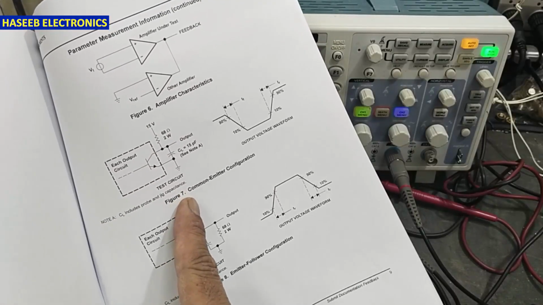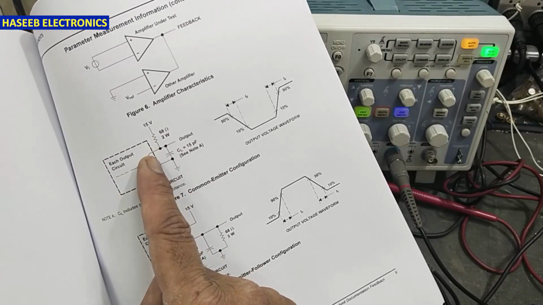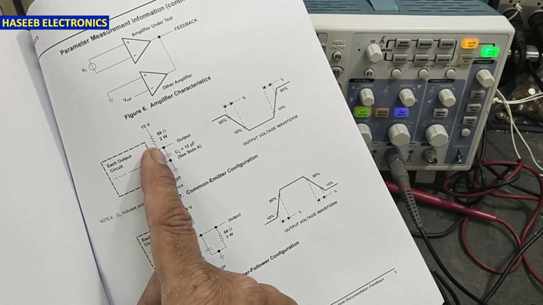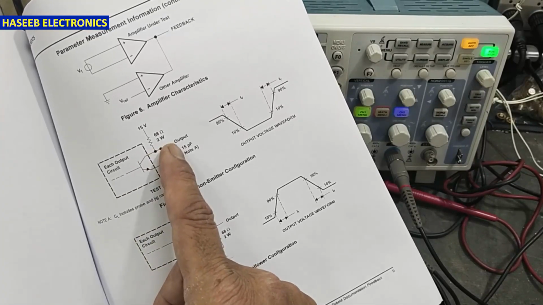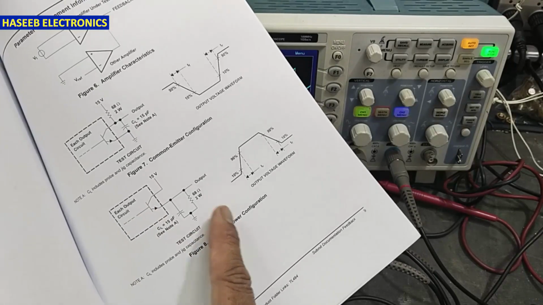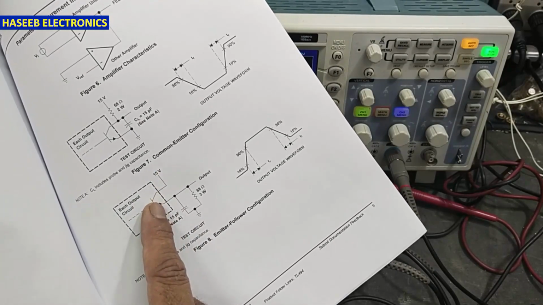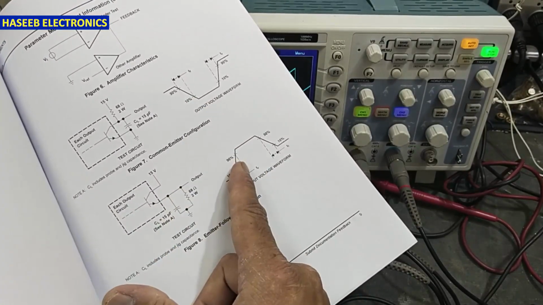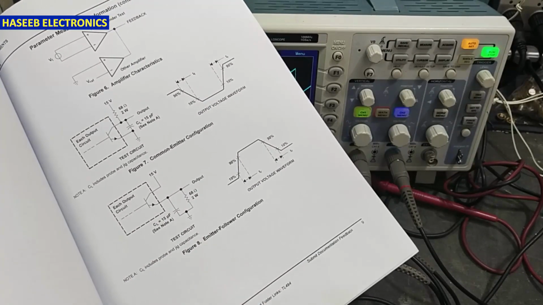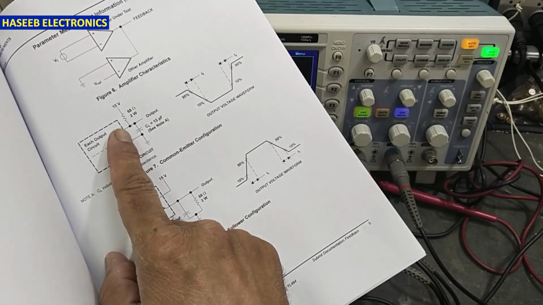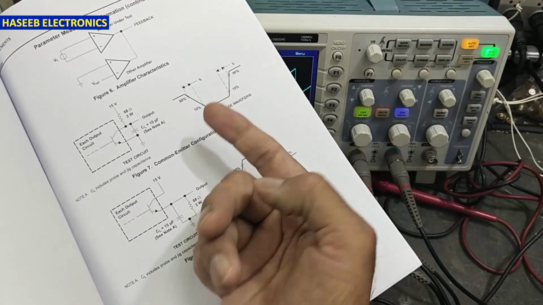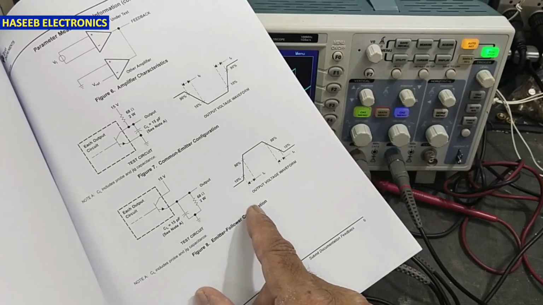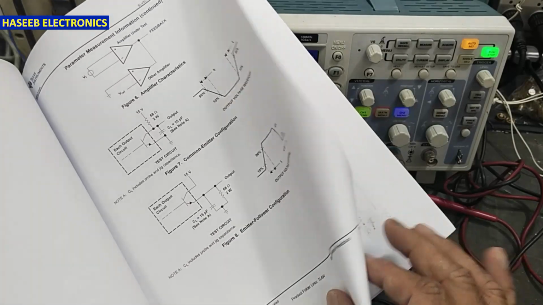If we are using it as a common emitter, at that time positive voltage goes to the collector, we connect the emitter to ground, and we receive output from the collector. If we are connecting it as an emitter follower, at that time positive voltage is provided to the collector and we receive output from the emitter. In both conditions we will receive the inverted output. It depends on the designer how he is designing the circuit. If you are configuring it in this way, that's okay. You can use either just the emitter follower configuration or the common emitter configuration.